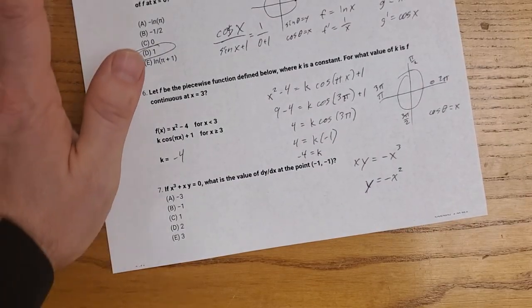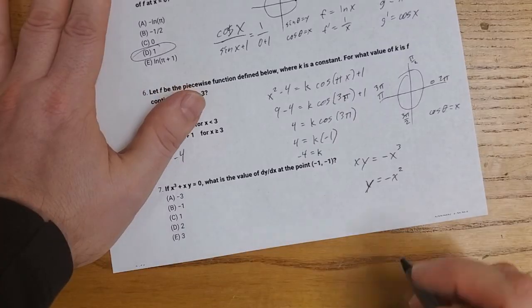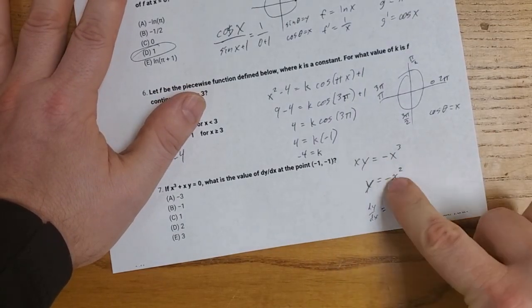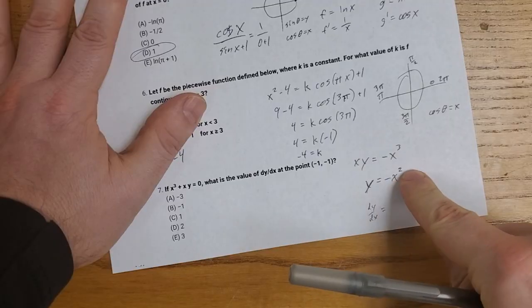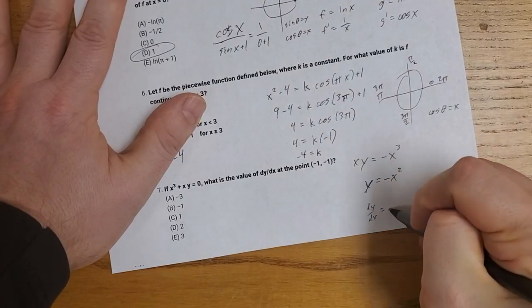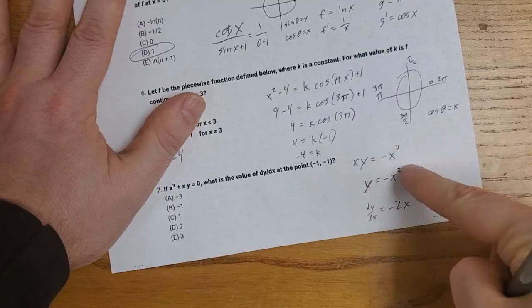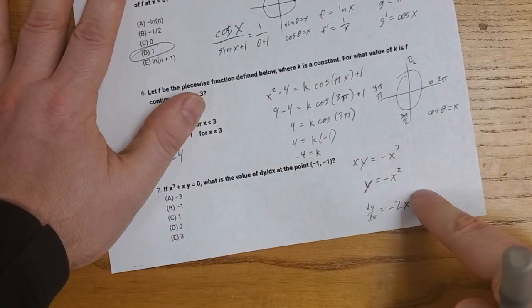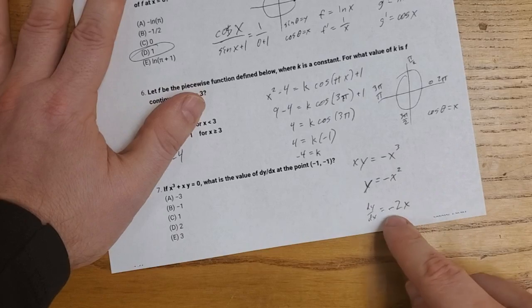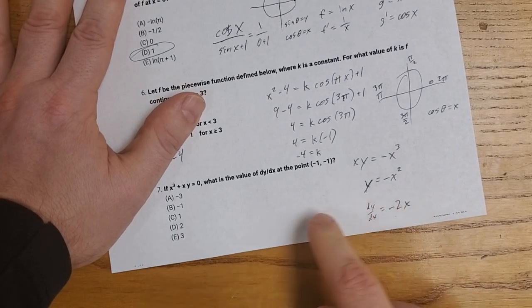So what is the derivative then of that y, the dy dx? What is the derivative of negative x squared? Bring the 2 down, negative 2. 2 minus 1 is 1, so the exponent of 1 goes away. It's just negative 2x.